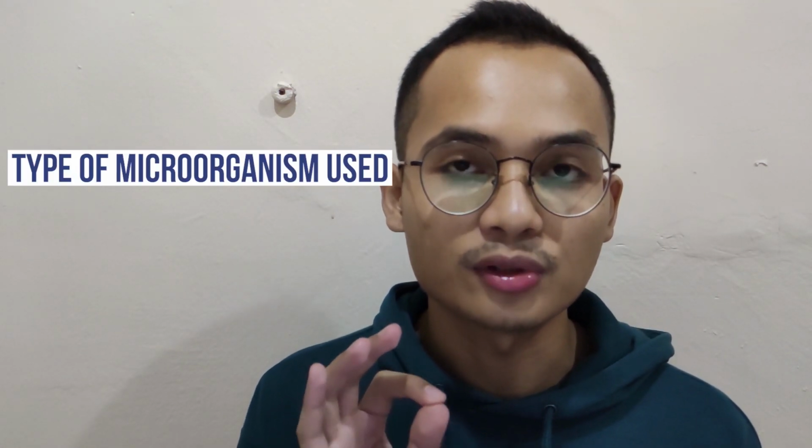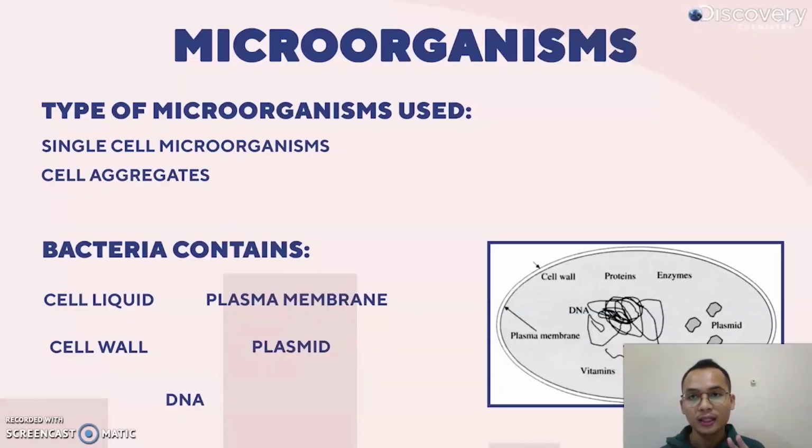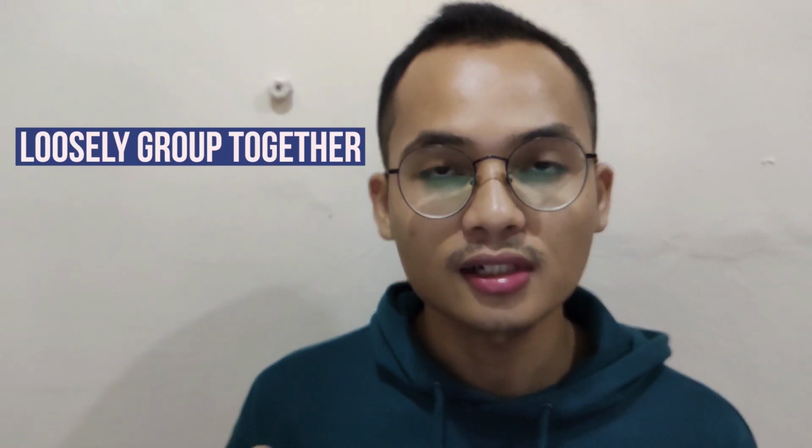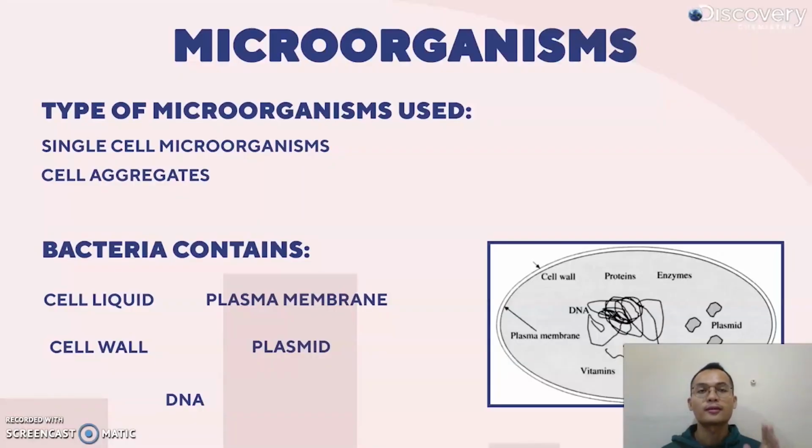In this subtopic, we need to know what type of microorganism is used in the fermentation process and what their criteria are. There are 2 types of microorganism used in the fermentation process. The first one is the single cell microorganism. The second one is the cell aggregates. So what are aggregates? Aggregates mean the cells are loosely grouped together, which means the cells are not packed to each other. So the bacteria in the microorganism contain several elements: the cell liquid, cell wall, DNA, plasmid, and plasma membrane.